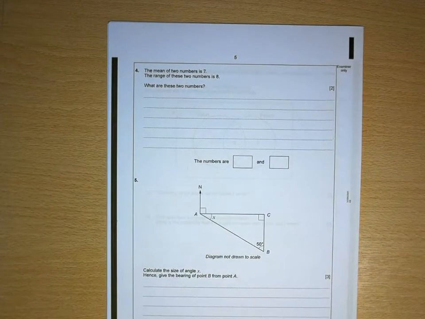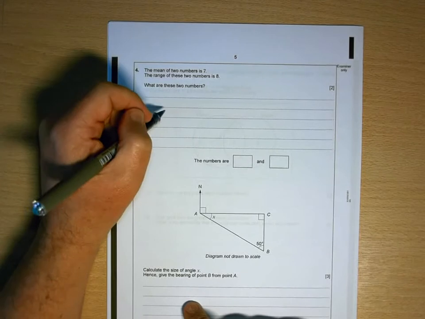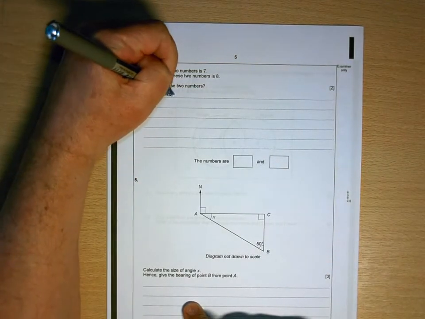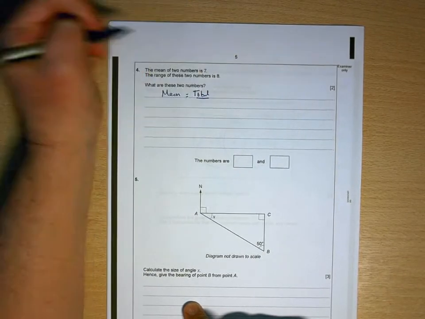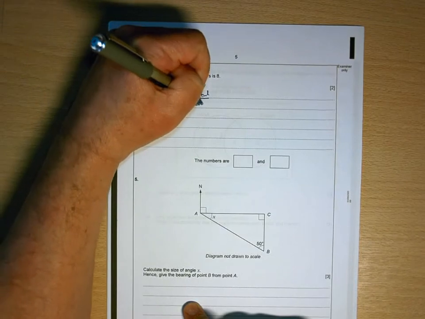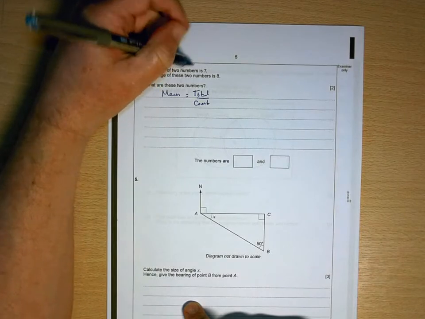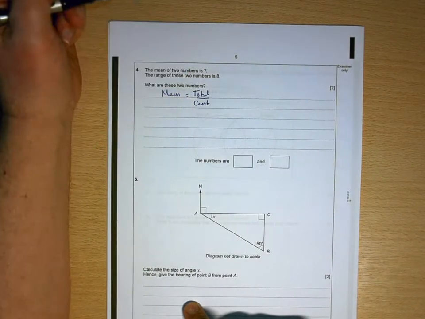Question 4. The mean of 2 numbers is 7. The range of these 2 numbers is 8. What are the 2 numbers? So in order to find the mean, you would add the 2 numbers together and divide by however many there are. The way that I talk about that when we do this is that the mean is the total, add them up, divided by the count, however many there are. So I know the mean is 7, and I know the count is 2, so I can find the total.